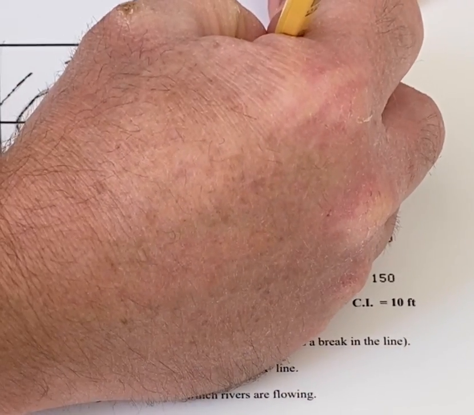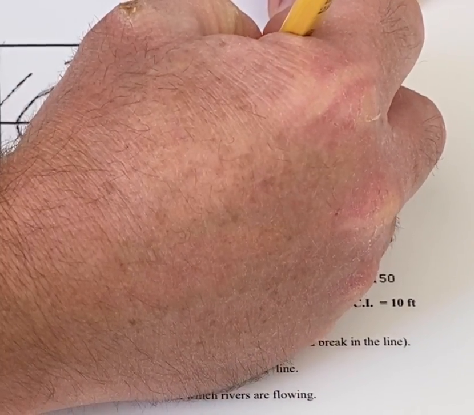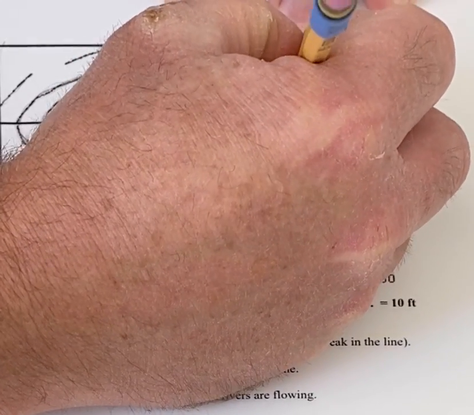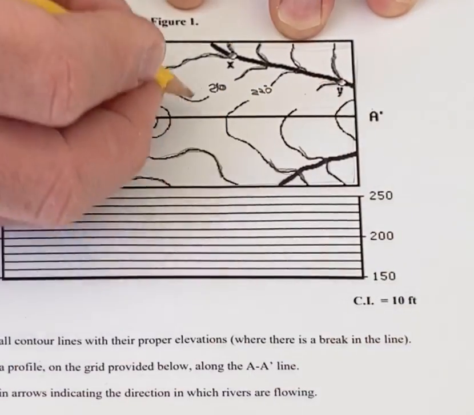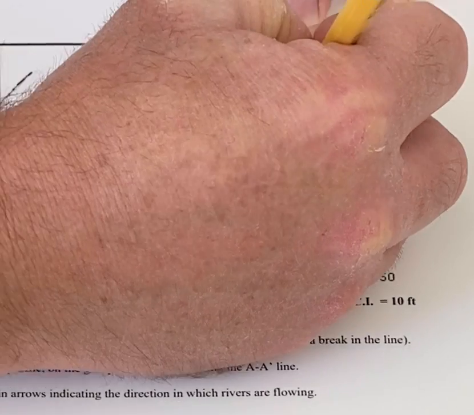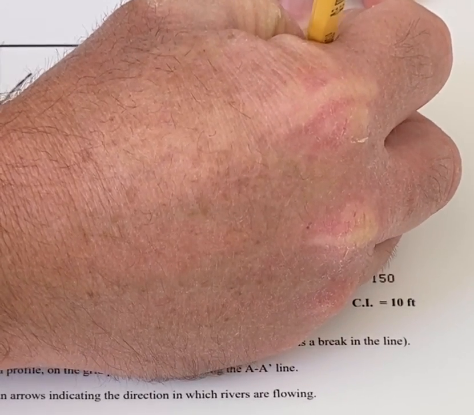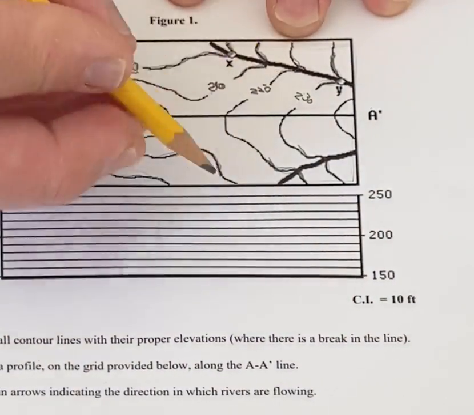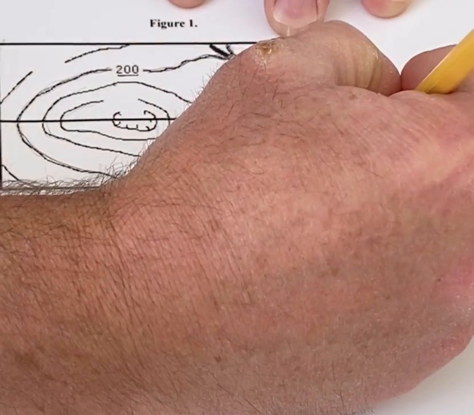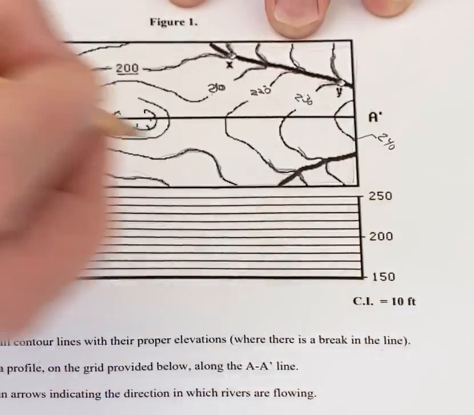And this must be 220, and this must be, so 210, 220, 230. This one we don't need to label, but we could as 240.